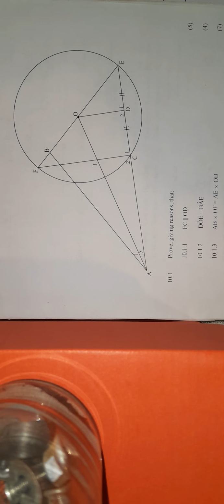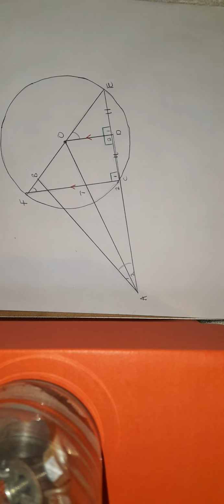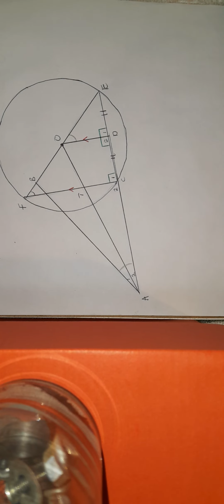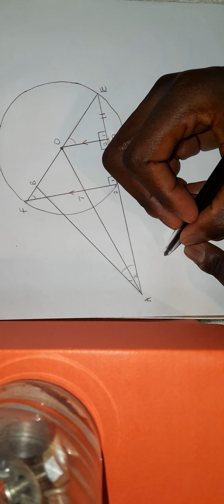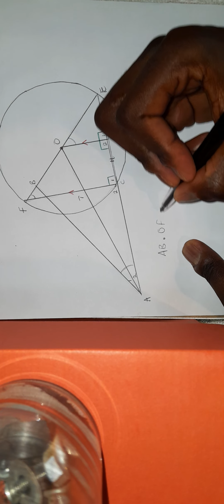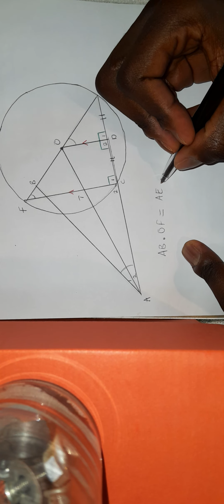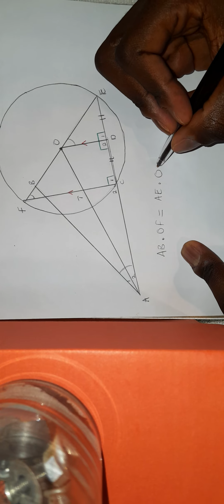Now, before we interject on anything, let me just bring back this one here so that we can work on it, and then I'll rewrite the question here. AB multiplied by OF is equal to AE multiplied by OD.